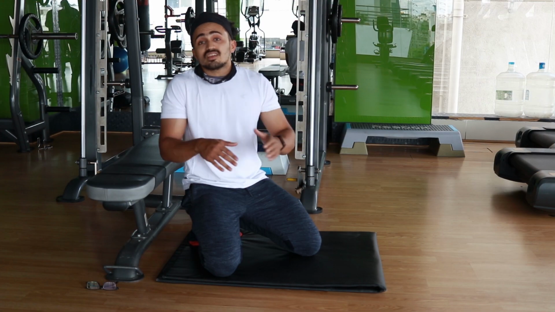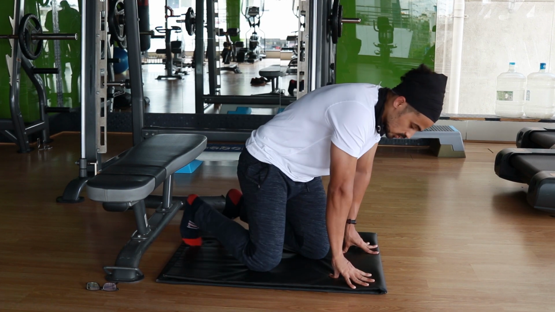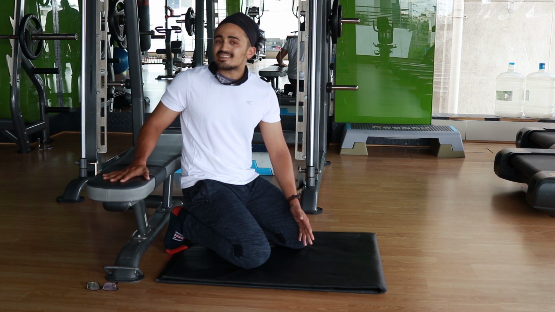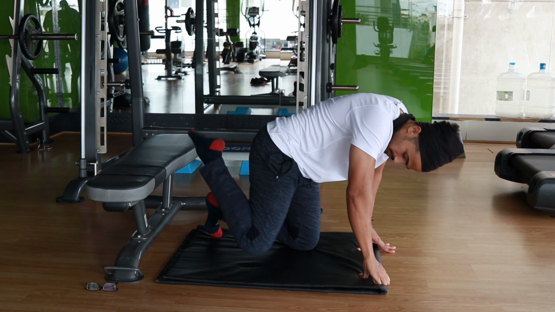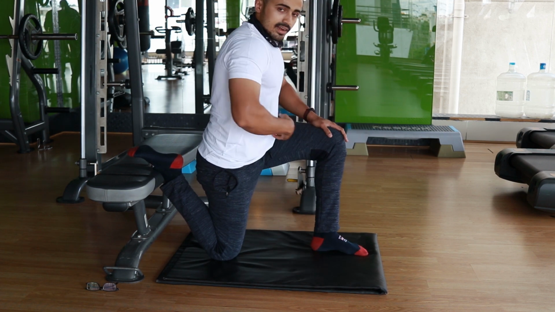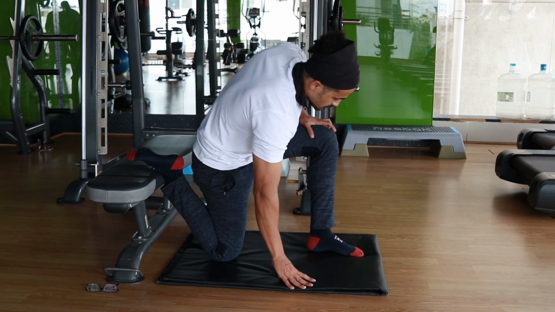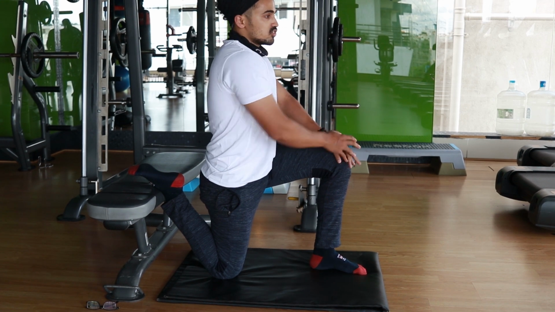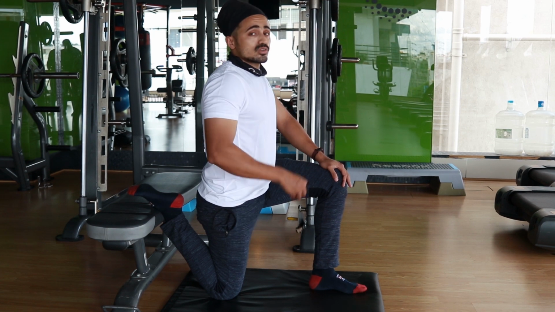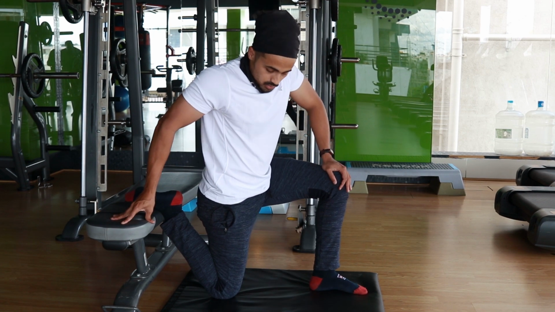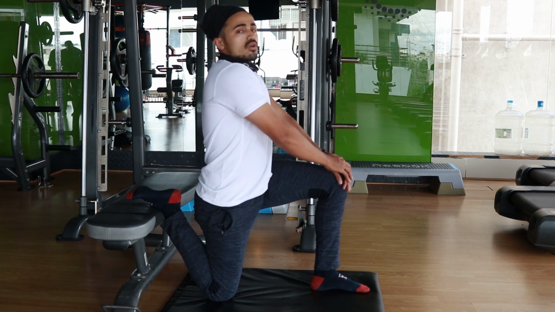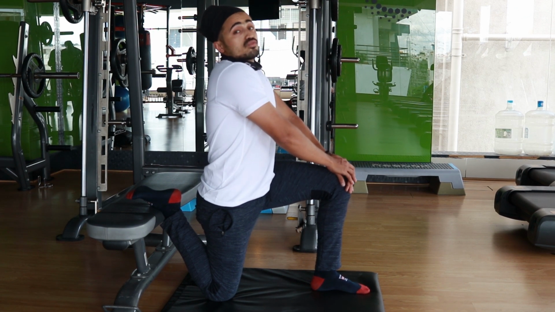Okay, so the next stretch is for your quads. How you can do this is you have to take a bench or something that has higher ground and put your feet like this, straight, and just like that, 90 degree, and hold this position. You will feel a really great stretch on your quads, and this is one of the best stretches for your quads. You can do this and hold this position for 30 seconds of 4 sets.